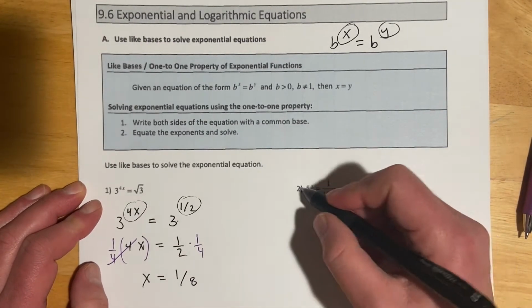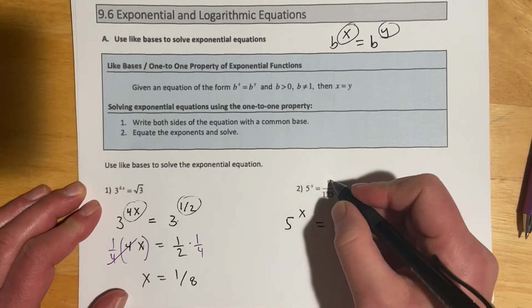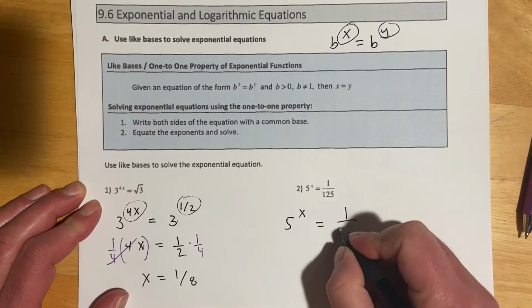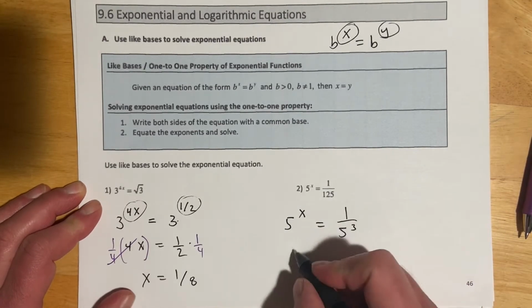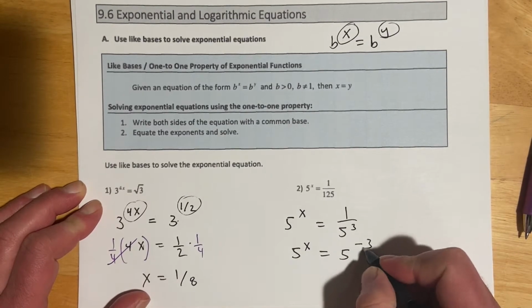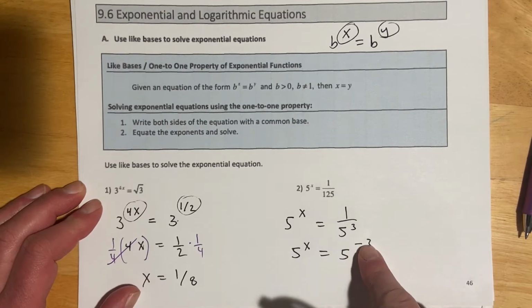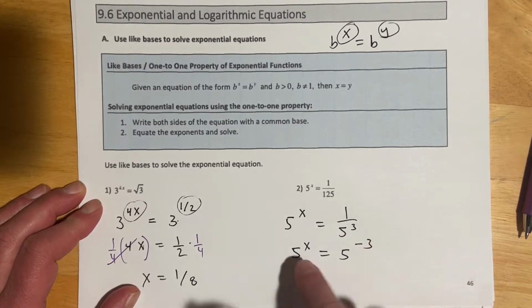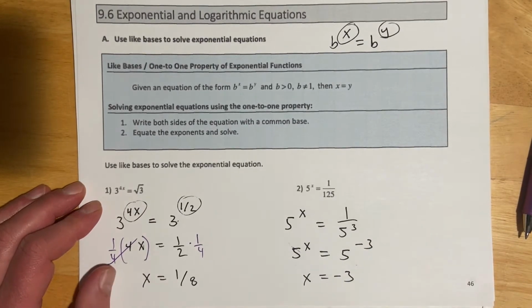For that next one, you can probably kind of see there's a 5 situation going on. So 5 to the x equals 1 over 125, I could write that as 1 over 5 cubed. And then to bring that exponent up, I can basically do the opposite of what we normally do, which is write it as a negative. And so 5 to the negative 3 is the same thing as 1 over 5 cubed, but now I have those like bases, and so I can see that x has to be -3.